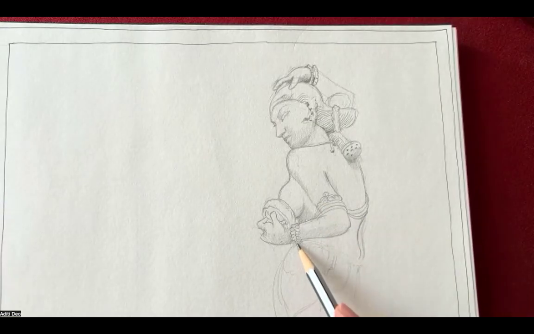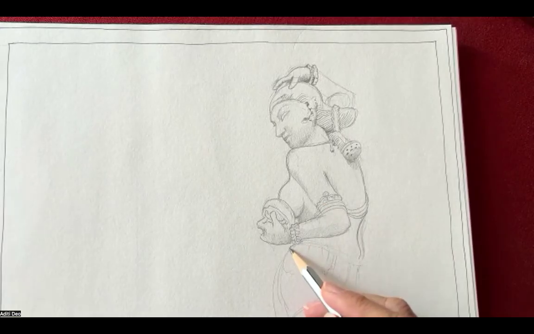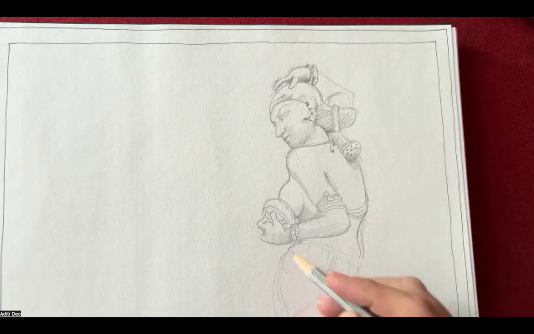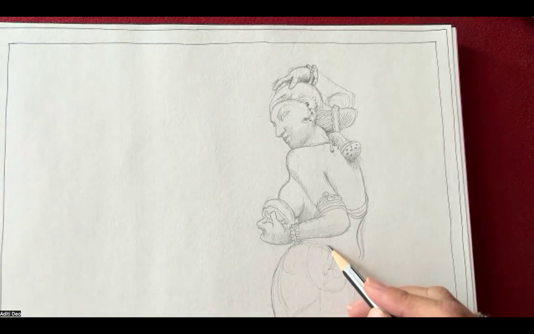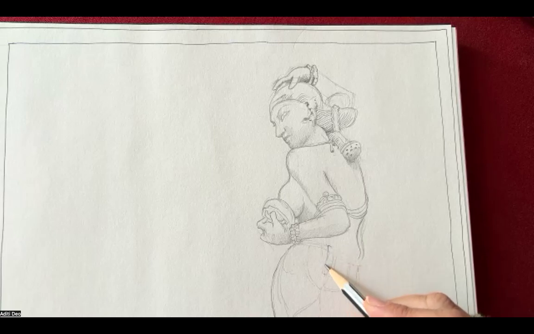Aditi, will you have a look at mine? Yeah. I know the hand has come very badly. It's a toughie, I know. Don't worry. But let me just finish this part, then I'll check everyone.